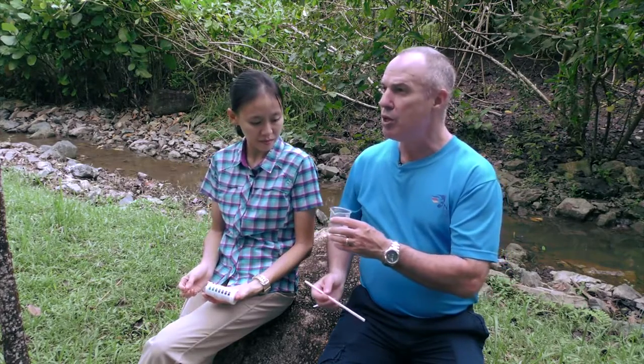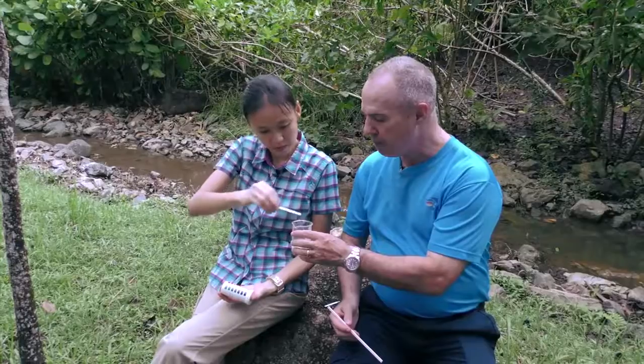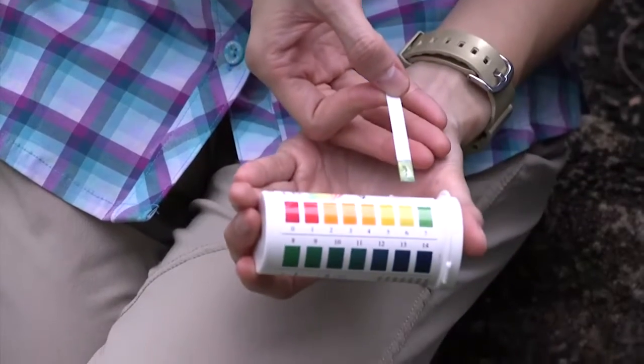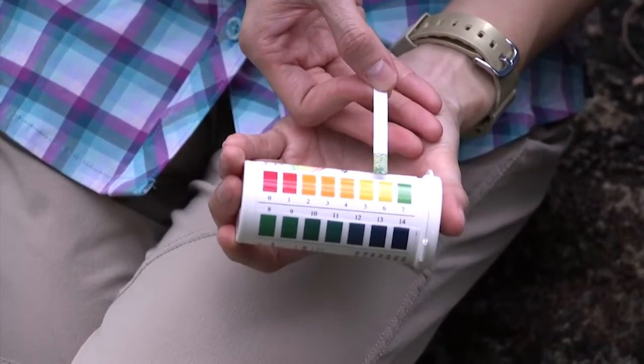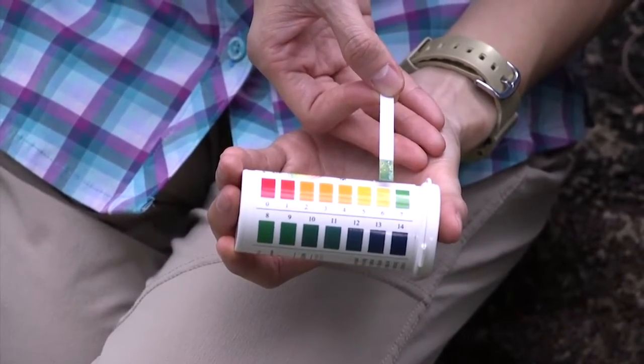Now that I've introduced carbon dioxide into the water through respiration, let's remeasure the pH. We now see that the pH has become considerably more acidic. We're somewhere around 6 to 6.5 pH.